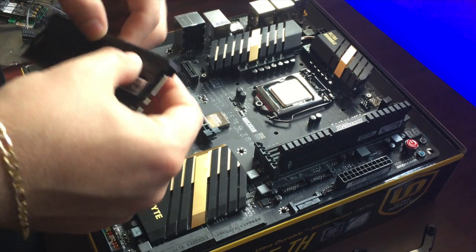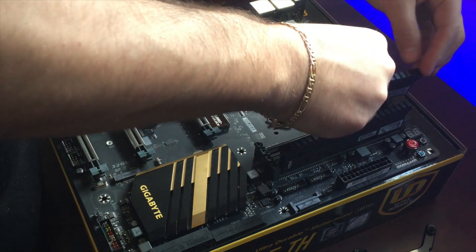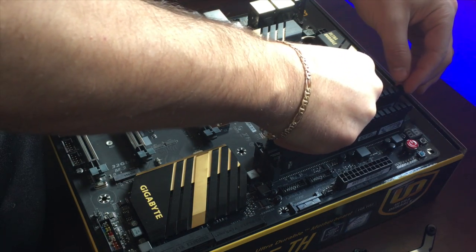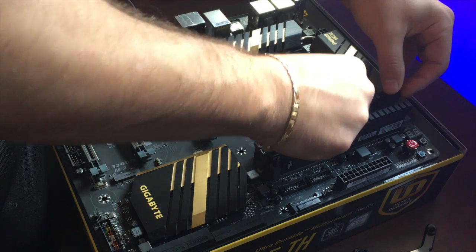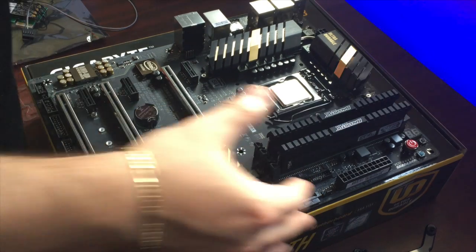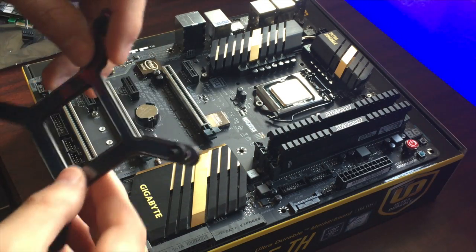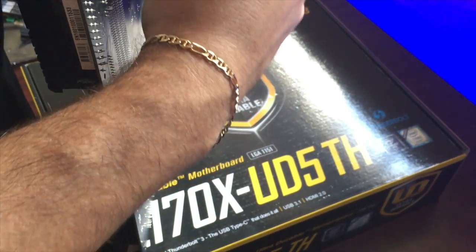Do the same for the second one. Like I said, we're leaving a space. Until you hear it click, and you'll be fine. Perfect. Now we've got our CPU and our RAM installed. We're going to go ahead and mount the CPU bracket so that our CPU cooler can be mounted.